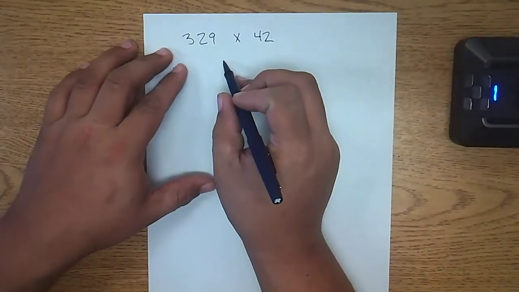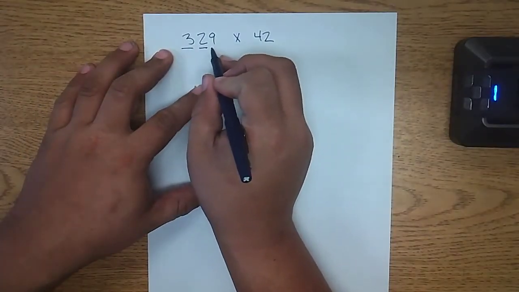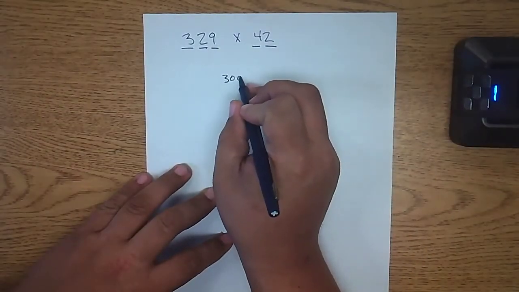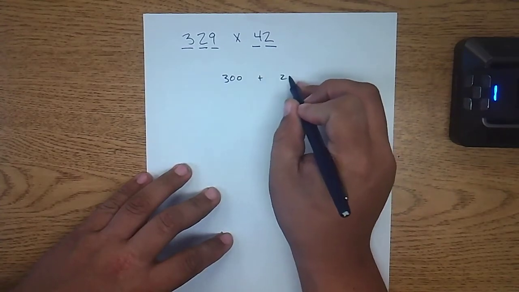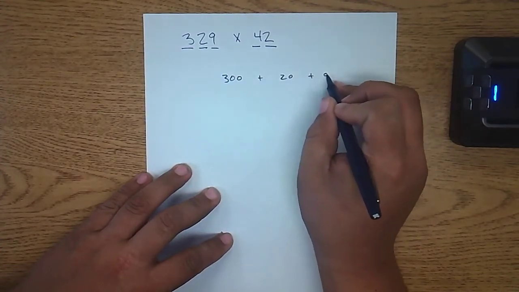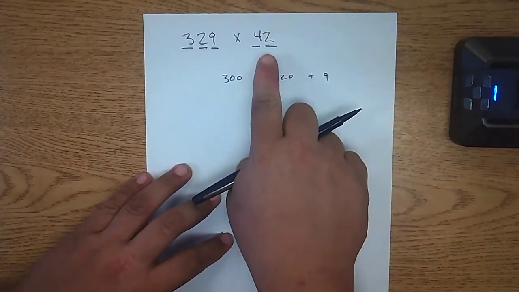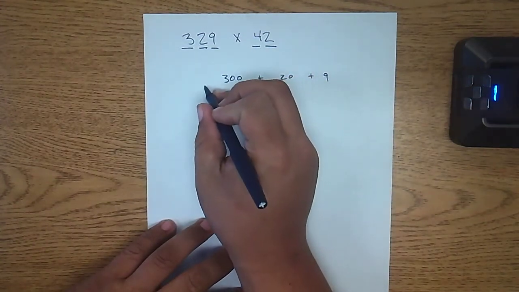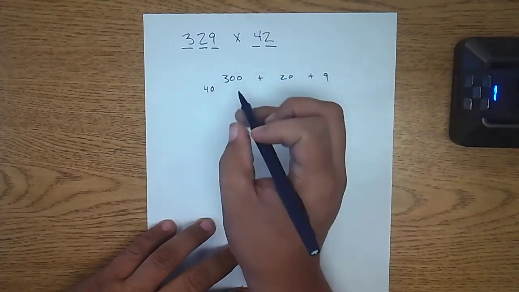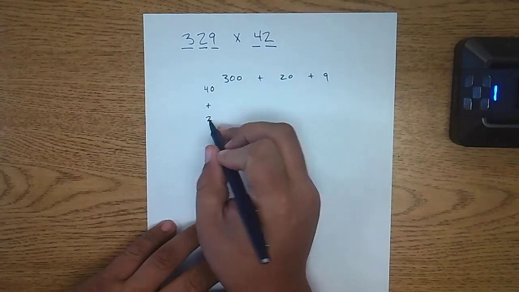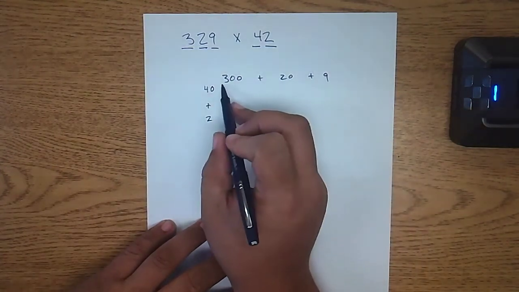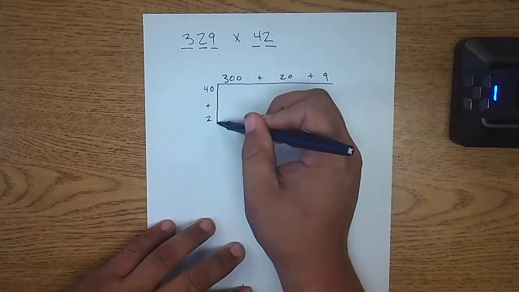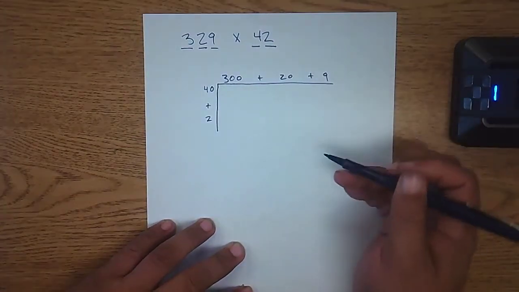But I'm going to break these numbers apart by place value, 329 and 42, just like I did before. 300 plus 20 plus 9. But this time, instead of doing the 42 horizontally like I did these ones, I'm going to do the 42 vertically. You can do this on either side, left or right. 40 plus 2. I teach the students to draw a line underneath all the numbers on top and draw a line to the right of the numbers on the left. Opposite if you did the numbers on the right, of course.